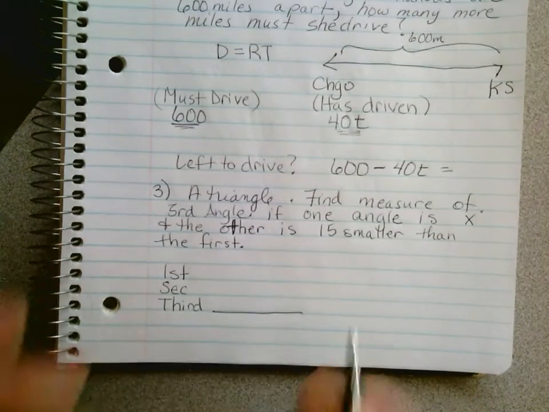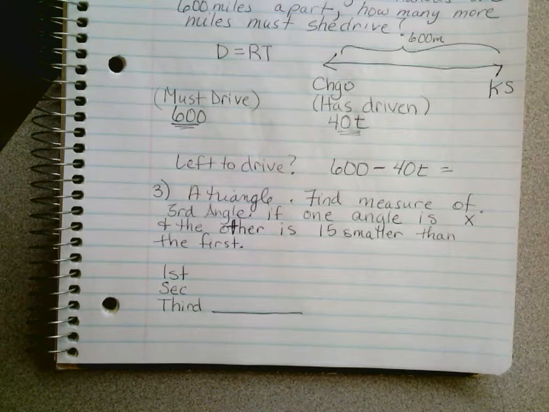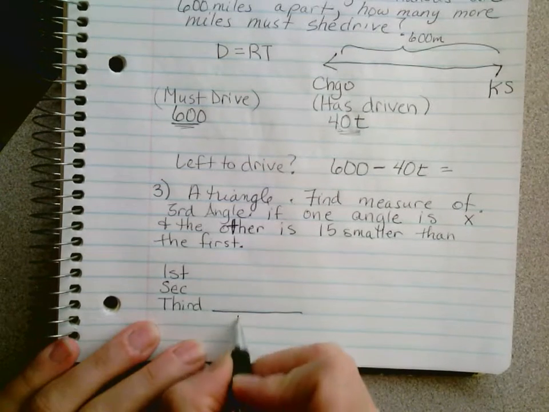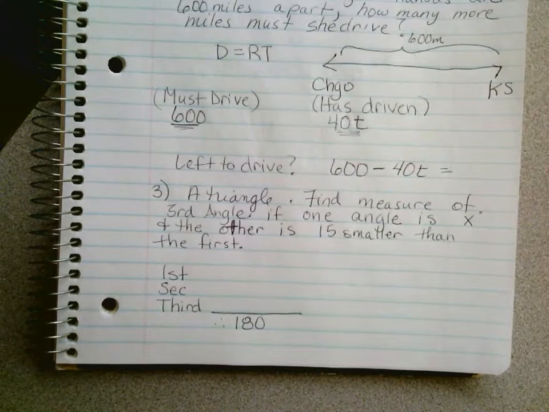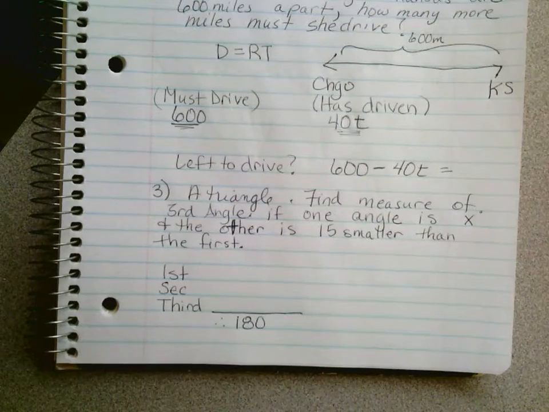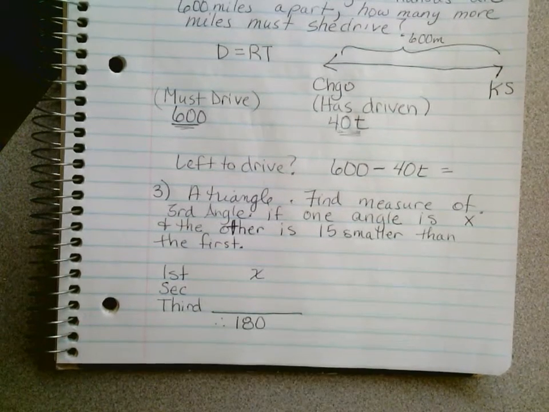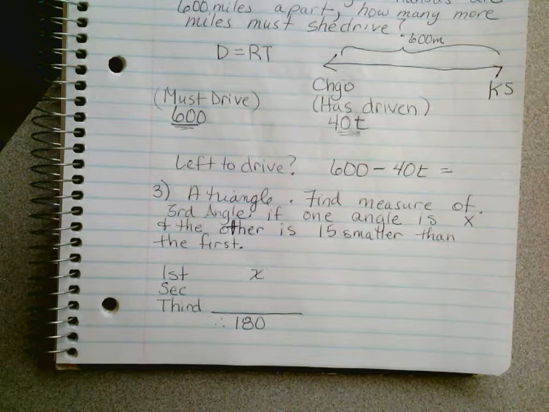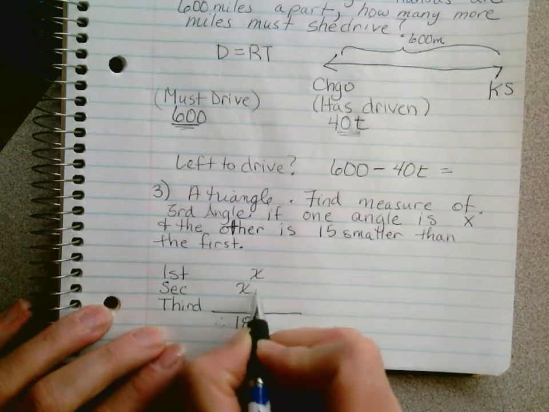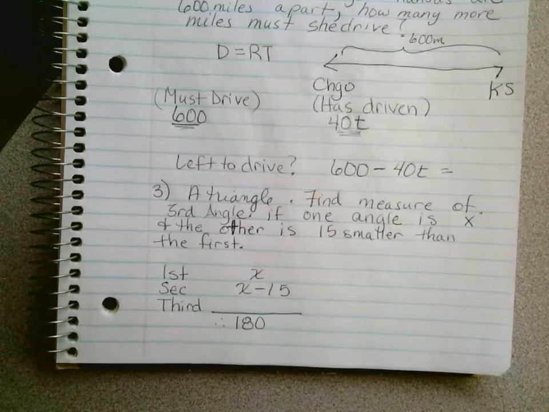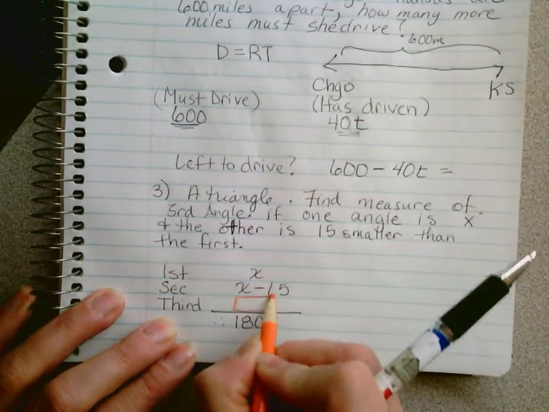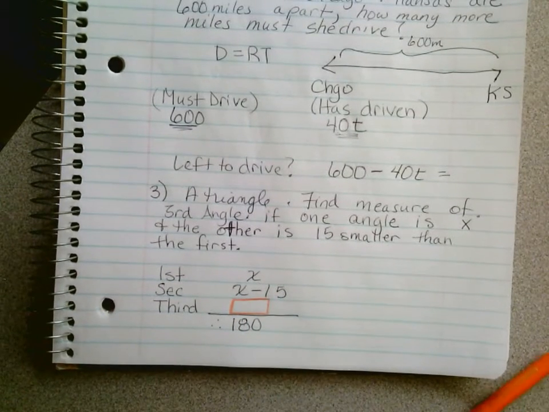By the way, can anybody tell me the sum of the 3 angles' degrees in a triangle? 180. I'm going to write this down here because this is the key piece of information that you need to know in order to solve this. One angle is x, okay? This guy is x. The other angle is 15 smaller than the first. X minus 15. And I know the total is this, don't I? But what I want is this. What I want is that.